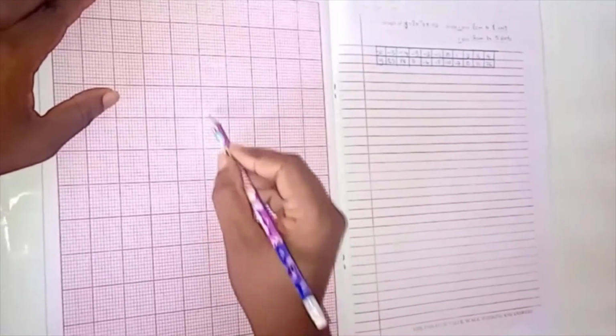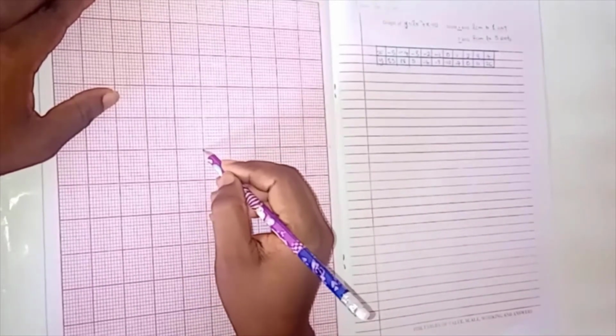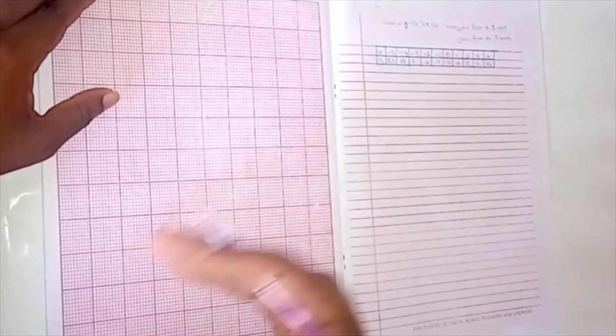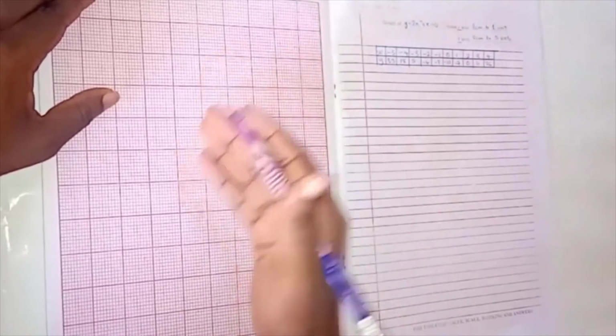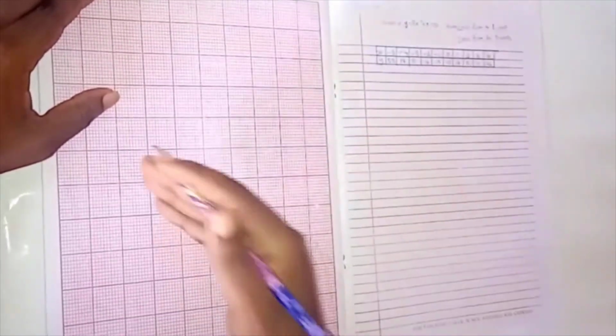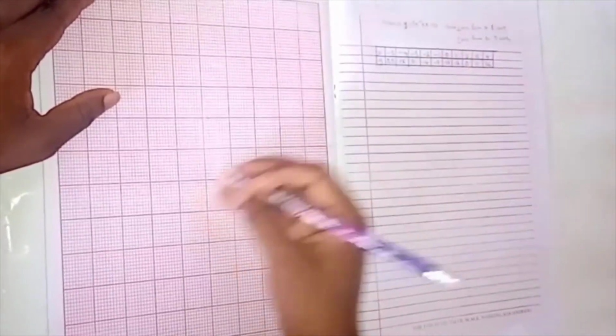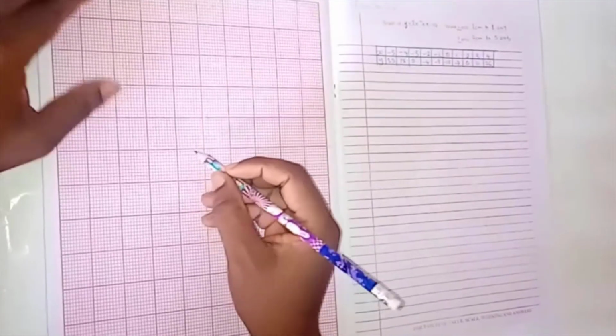Sorry, this is supposed to be from here to here. For the y-axis it says 2 centimeter to what? 5. So the 5 is just like a number. It could be 2 centimeter to 3 units. It could be 2 centimeter to 7 units. It could be 2 centimeter to 10 units, or 1 centimeter to 2 units, or 1 centimeter to 5 units.